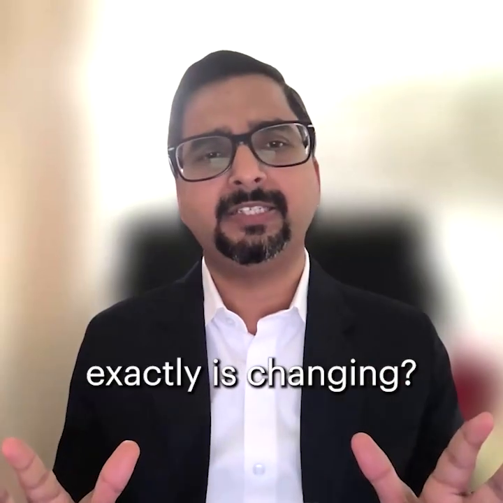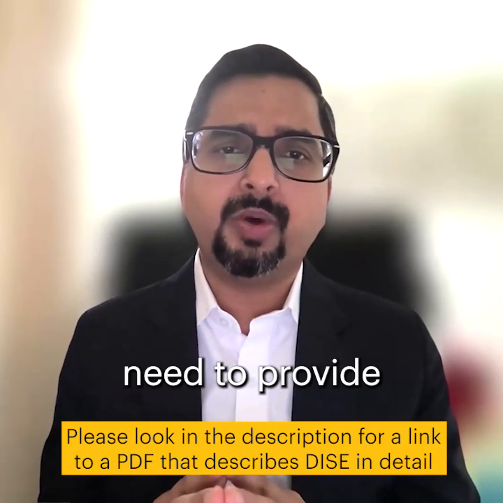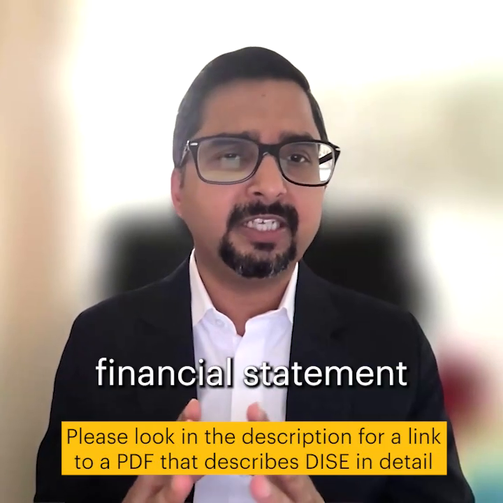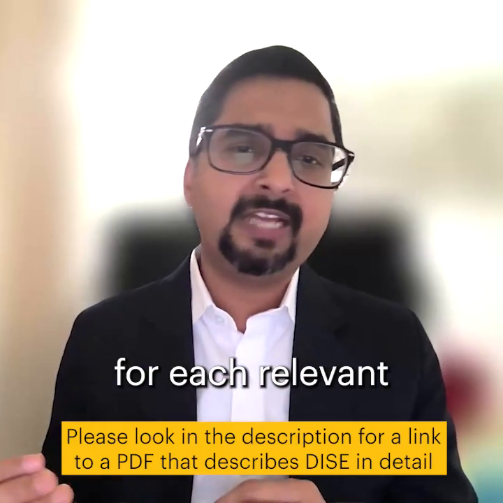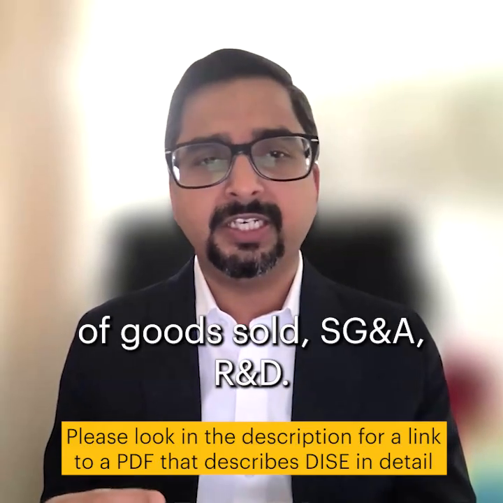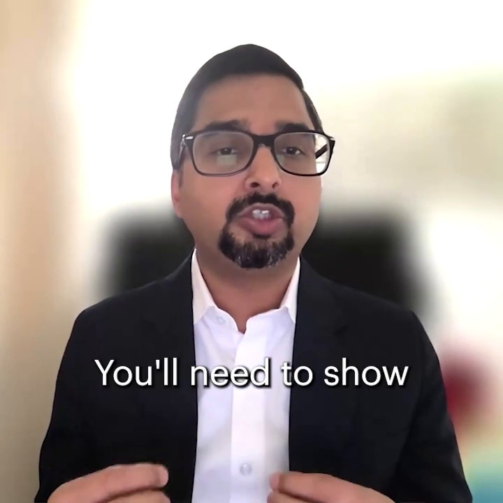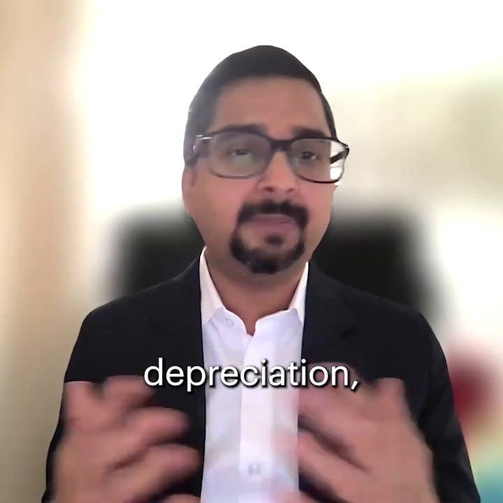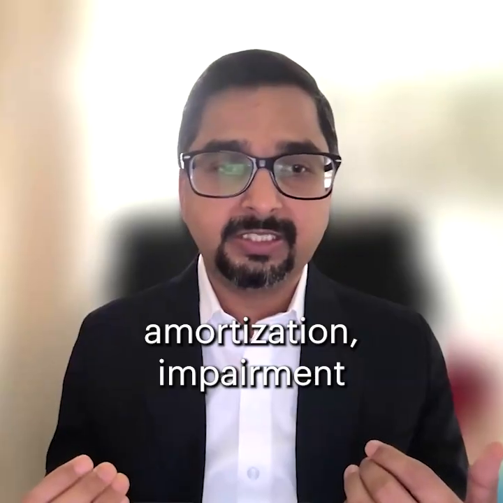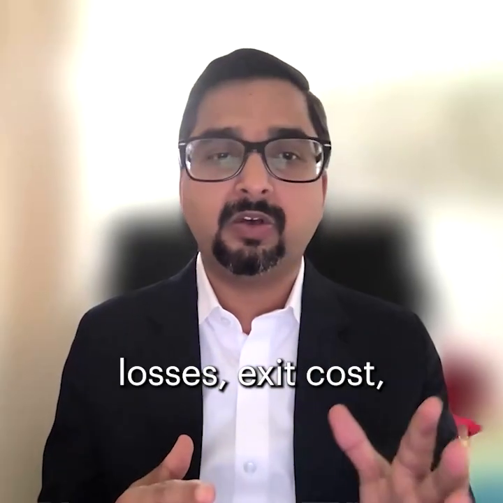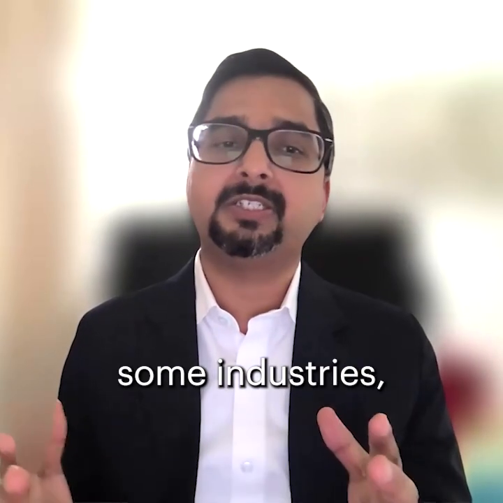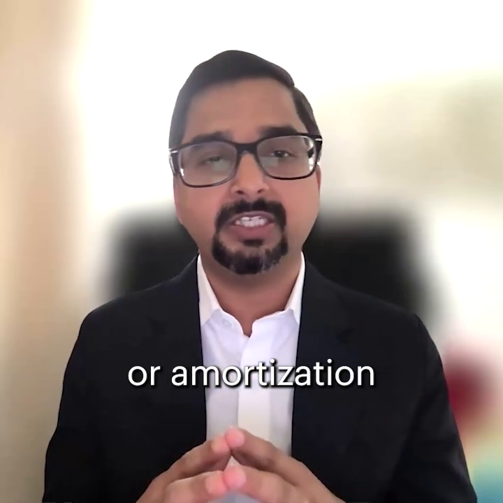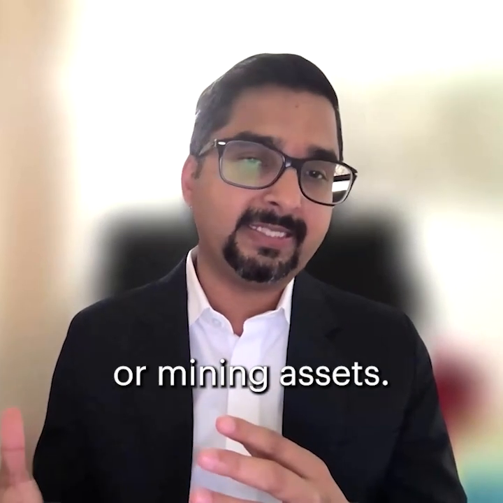So what exactly is changing? Under DISE, companies will need to provide a new tabular disclosure in their financial statement footnotes. For each relevant caption, think of cost of goods sold, SG&A, R&D, you'll need to show the amount of purchases of inventory, employee compensation, depreciation, intangible asset amortization, impairment losses, exit costs, warranty expenses, and for some industries, depletion, depreciation, or amortization related to oil and gas or mining assets.